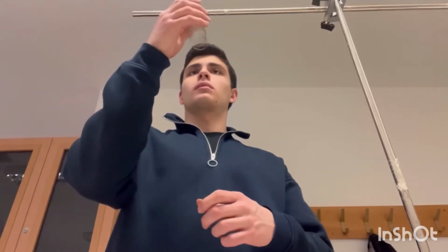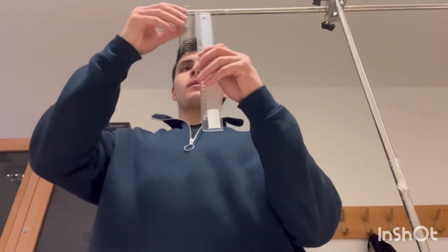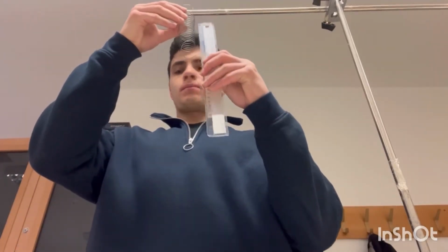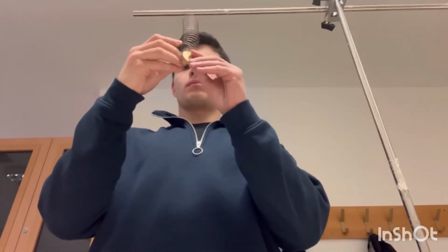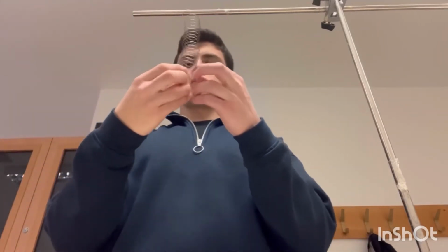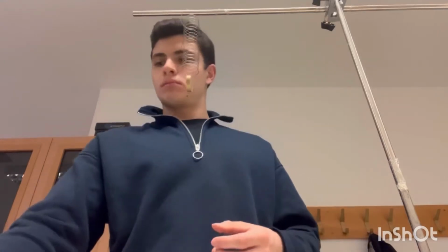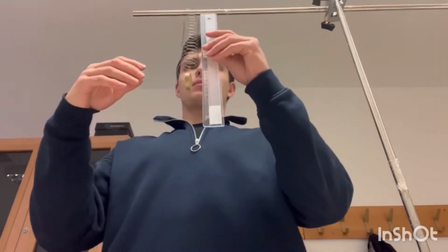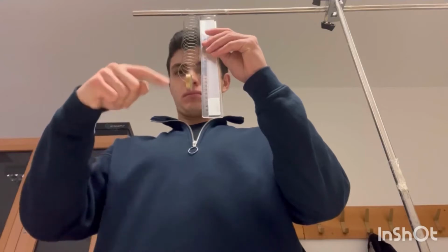First, I will find the spring constants of the identical springs by the change in displacement of the spring's length. By the equation mg equals k times x, I will find an average value for the spring constant after performing the experiment with 4 different weights.